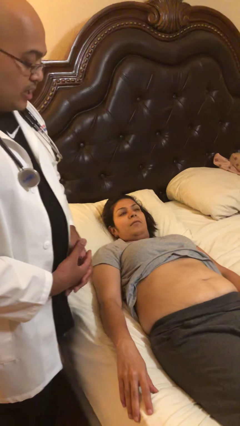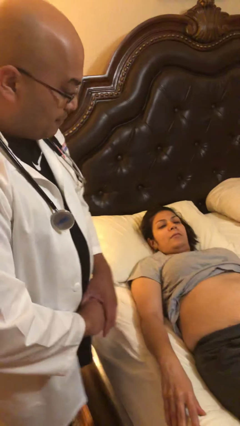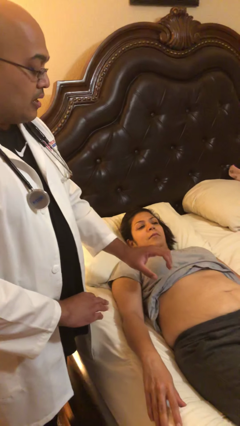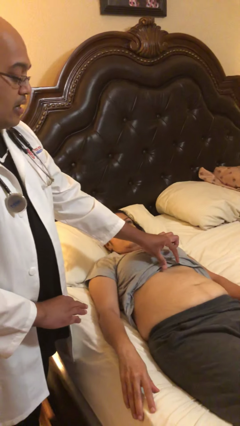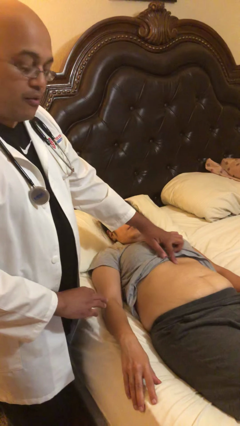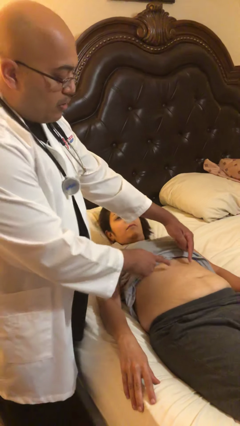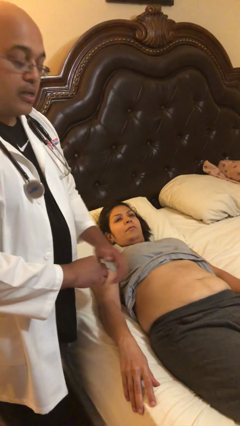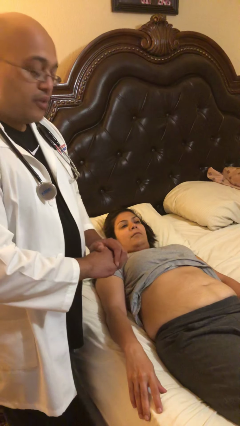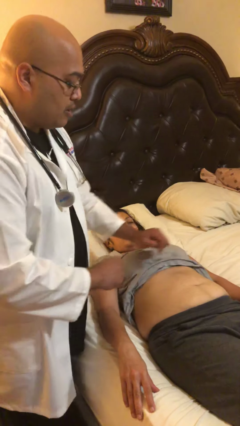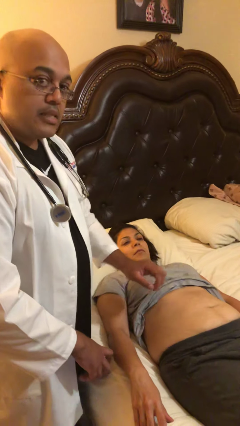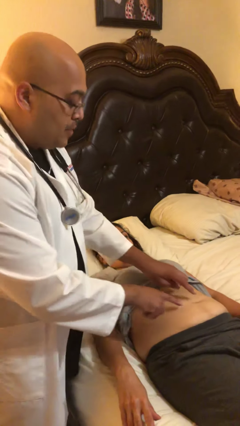The other thing that I would visually inspect is any obvious lifts or heaves of regions where the abdominal aorta, which begins here at the xiphoid process, goes down. Then you have the renal arteries, which are a paired artery that branches off the aorta. It comes across here, and then the aorta bifurcates at the level of the umbilicus into the common iliac arteries.